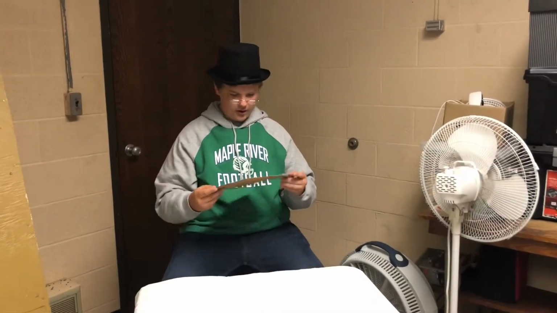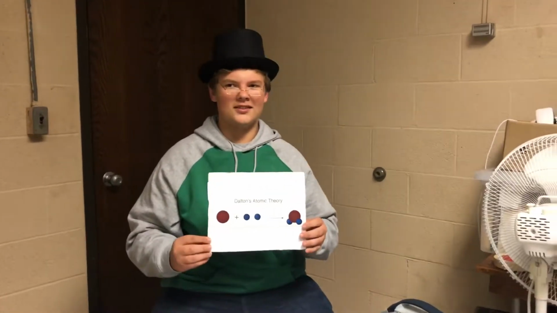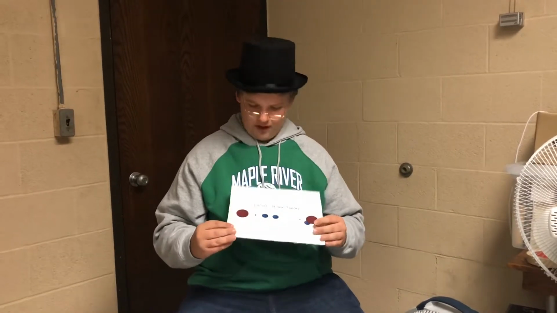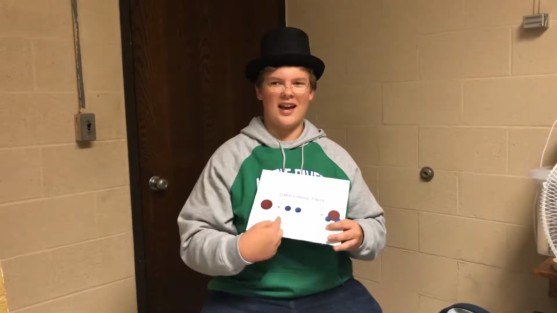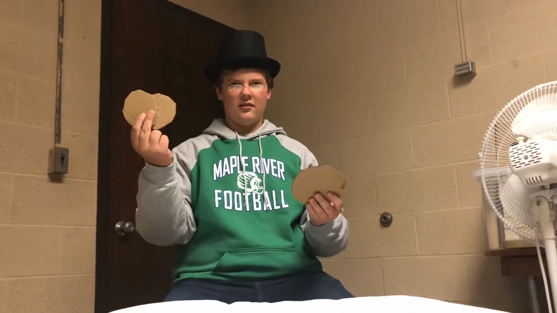Holy cow! My theory was correct. Atoms are real and they mix into substances without being created or destroyed. Atoms are also ratios. For example, one oxygen atom and two hydrogen atoms equals water. See? Here's two hydrogen atoms and one oxygen.